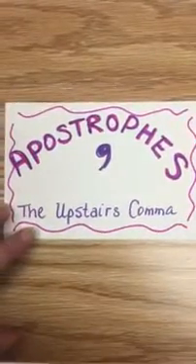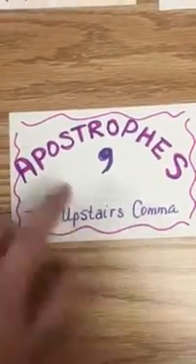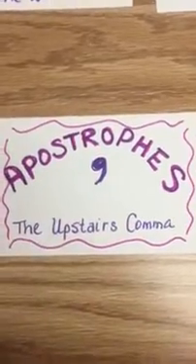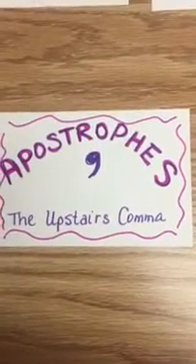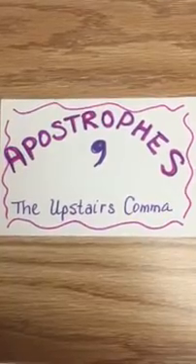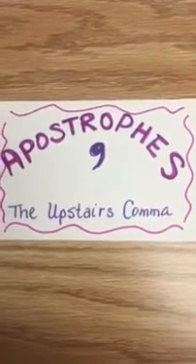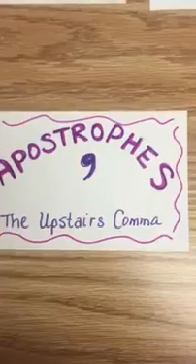So today we're going to talk about apostrophes, the upstairs comma. Everybody knows what apostrophes are, but a lot of times we get confused on how to use them. So this is a brief little lesson to try to get you back in check with your apostrophe usage so you're not just slinging them everywhere.